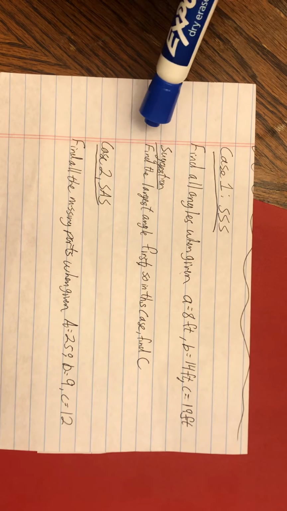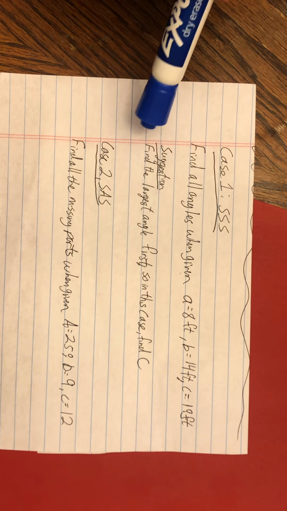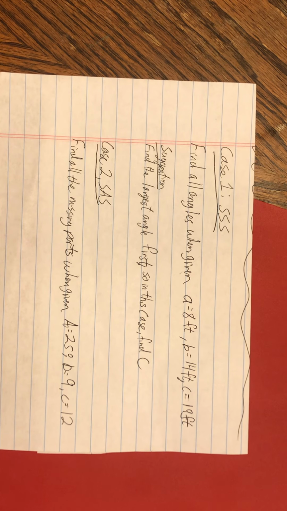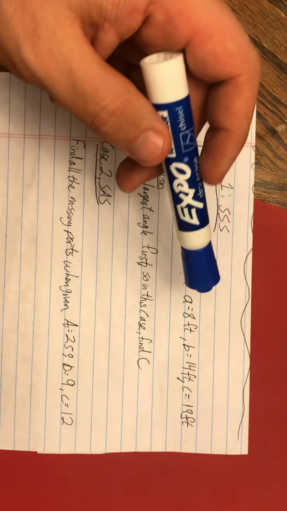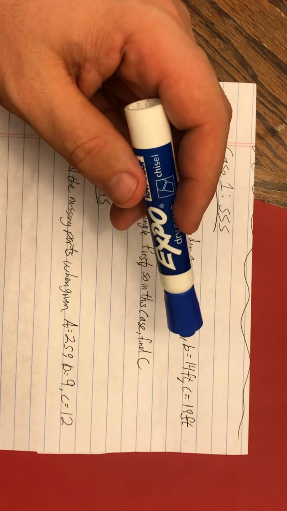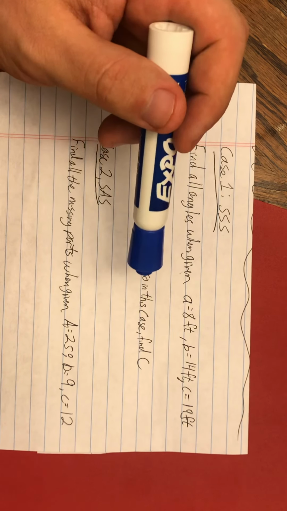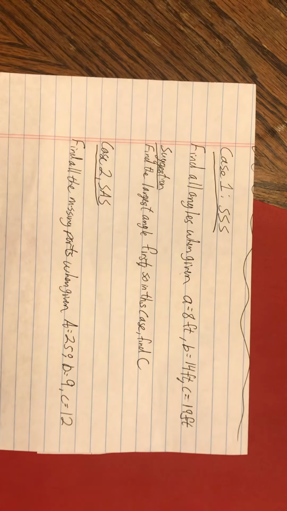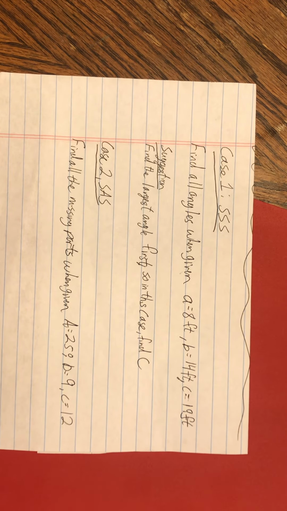Okay, suggestions. Always find the largest angle first, and use your triangle common sense. The largest angle will always be opposite of the largest side. So looking at our three sides here, A is 8, B is 14, C is 19, I'm going to find C first. That's the one that makes the most sense to do first.